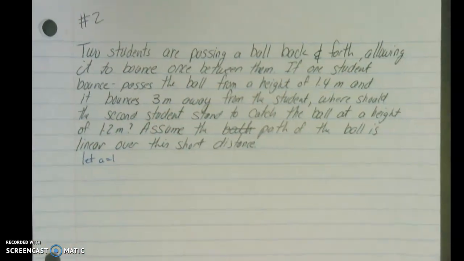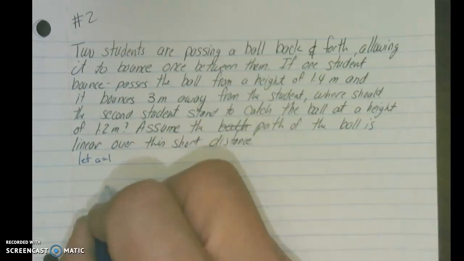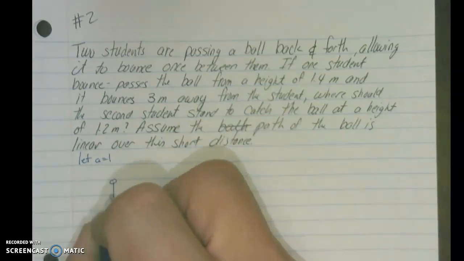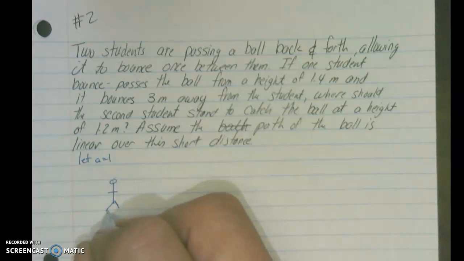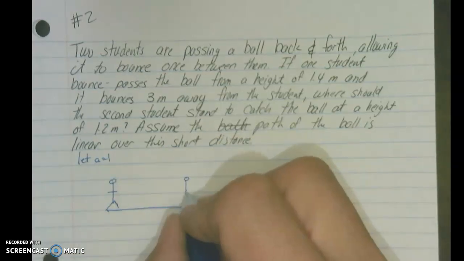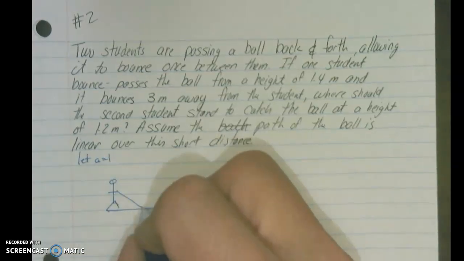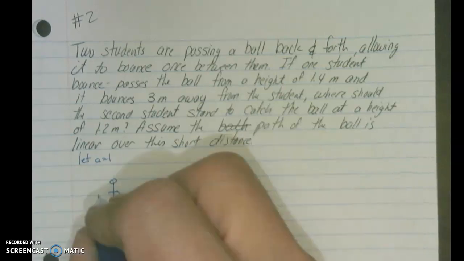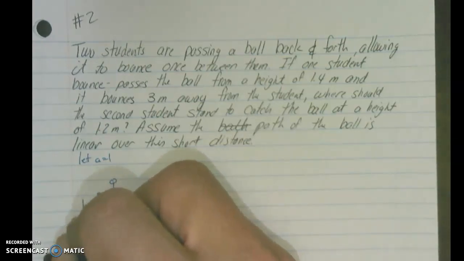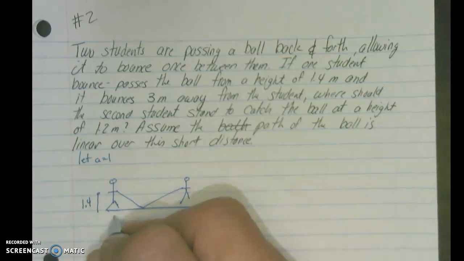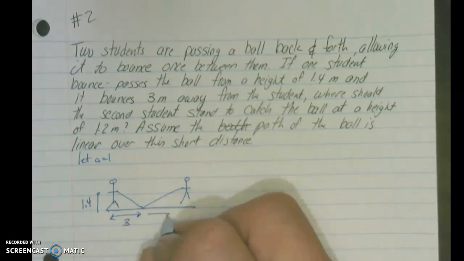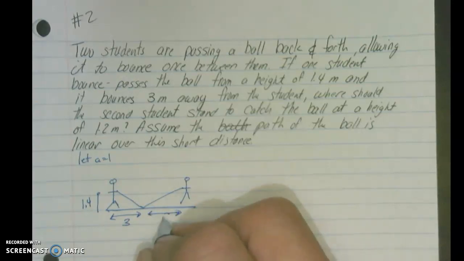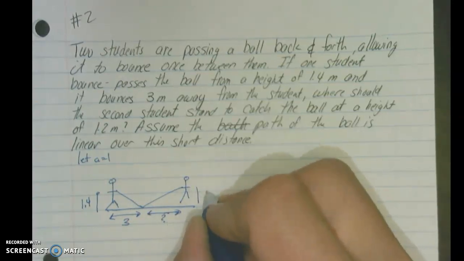All right, so we're going to draw a picture. Here's my figure. Yay. Here's my other student. He bounces it here, catches it up there. So I know that this height is 1.4. I know that this distance from here to here is 3. This is the one that's in question. And then I know this height is 1.2.